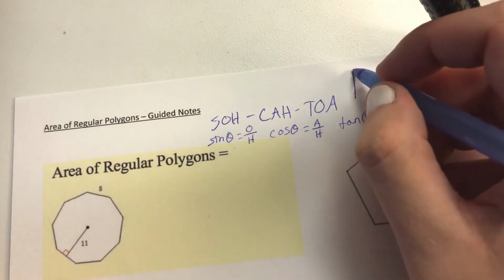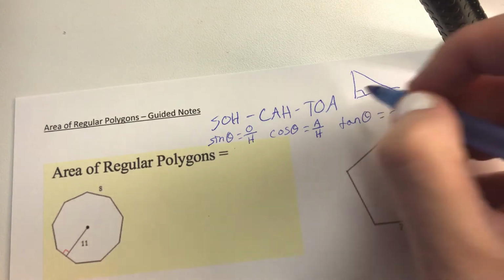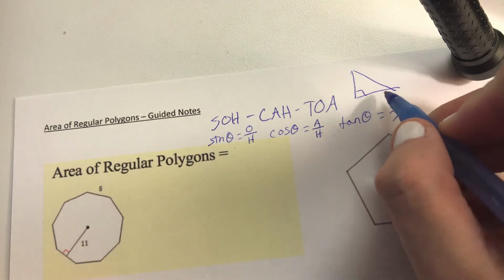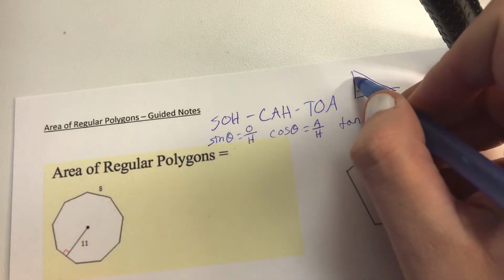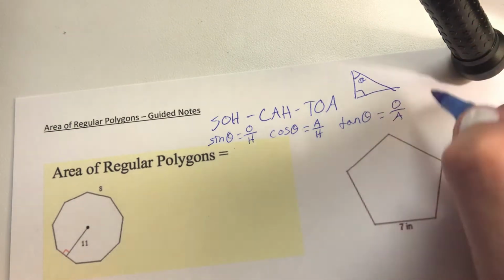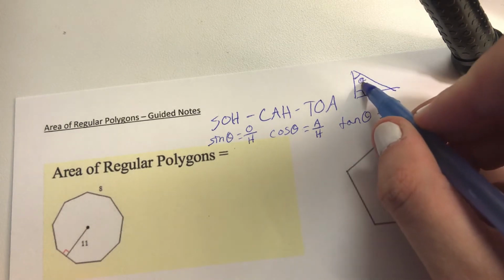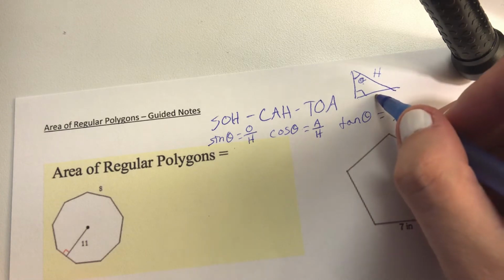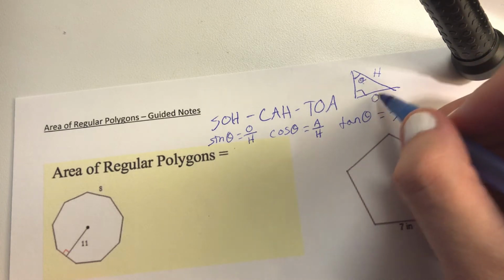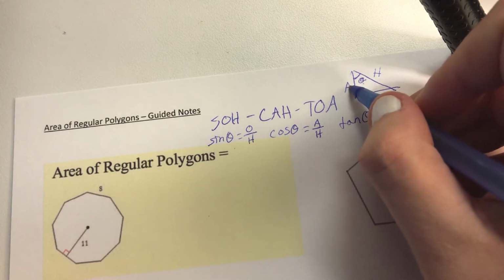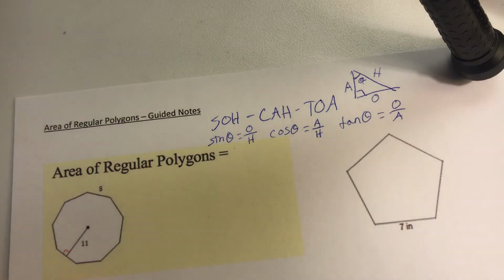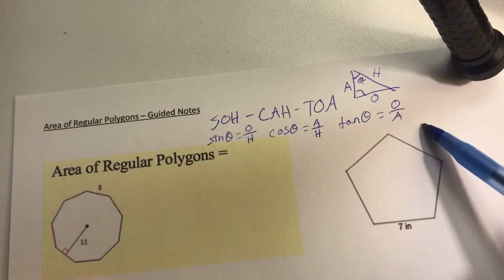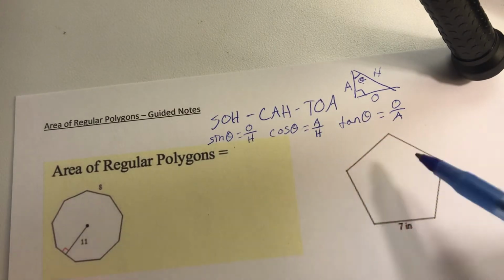This is only for right triangles, so we're just dealing with right triangles. I apologize for my terrible looking triangle, but let's say this is theta. My hypotenuse is always across from my right angle, my opposite is opposite of that angle, and my adjacent is next to that angle. So that's a little SOHCAHTOA review. We won't need that right off the bat, but it's a reminder.